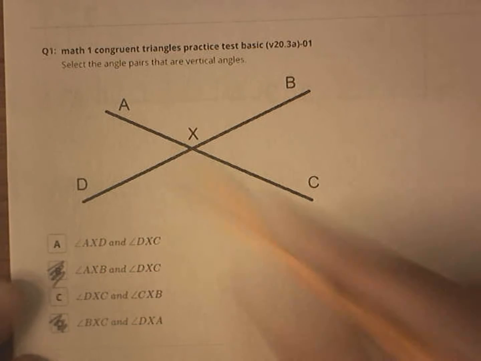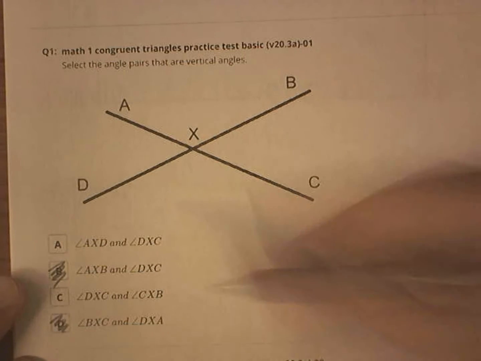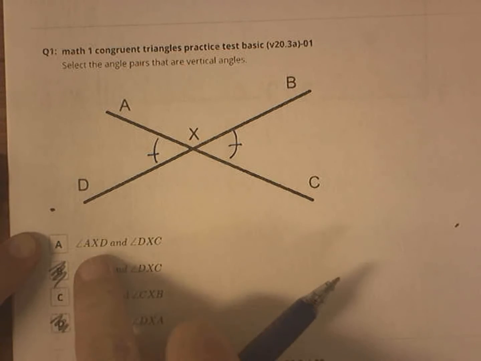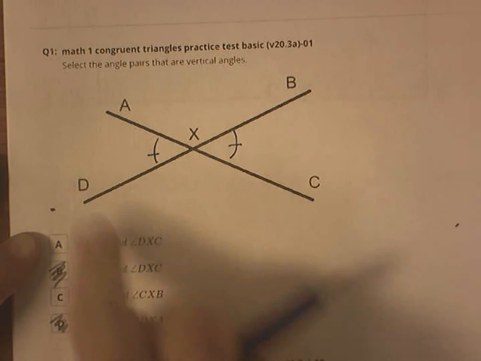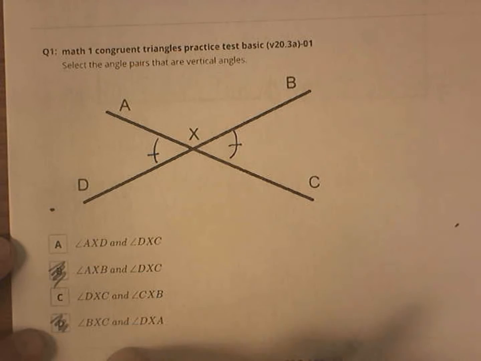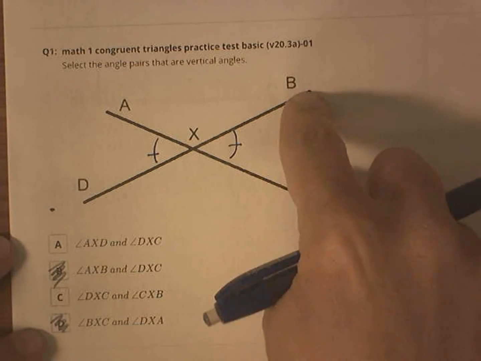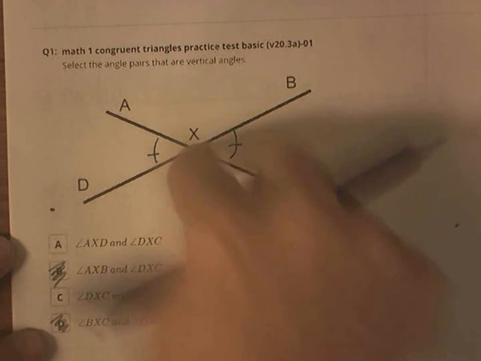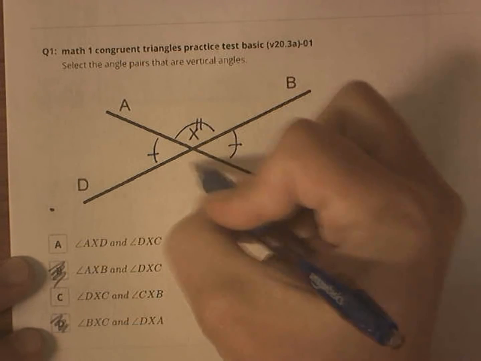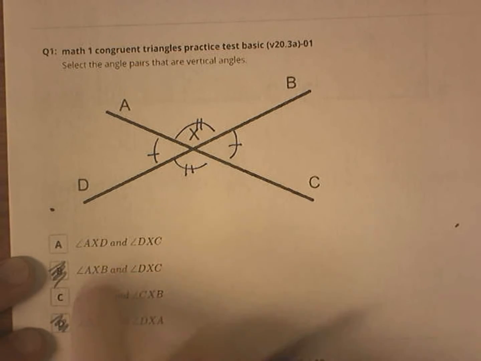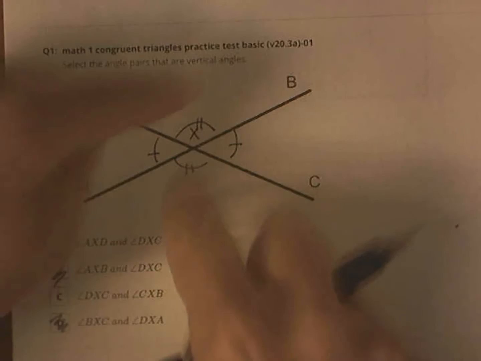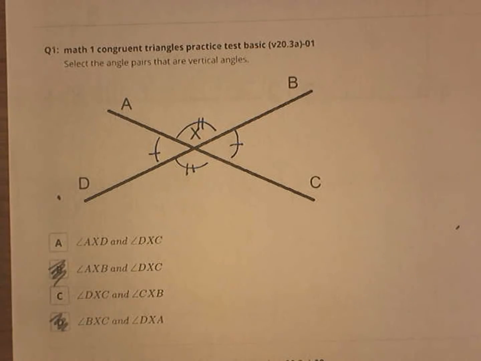So I know that right here, those are vertical. So AXD and DXC, no, those two aren't verticals. AXB, actually I did, okay, how about this one? BXC and DXA. So these guys are verticals right here, and my other set of verticals is AXB with DXC. All right, so verticals, verticals, not verticals, not verticals.